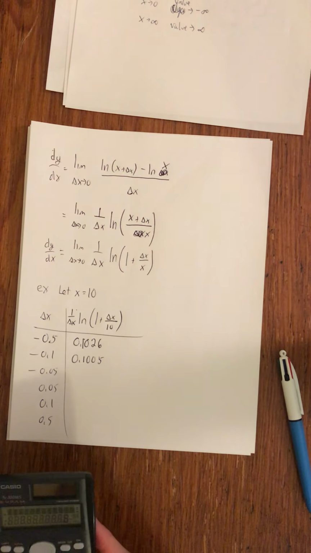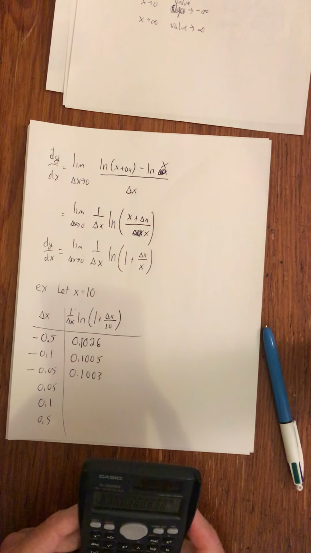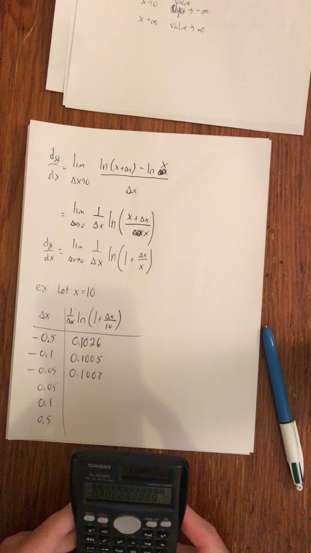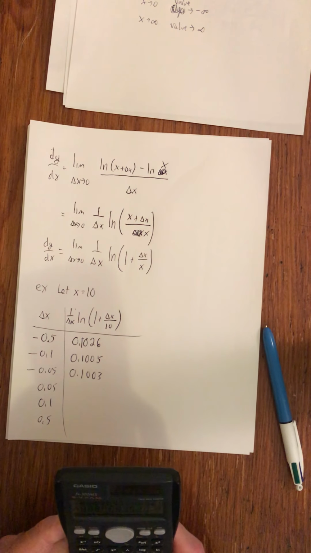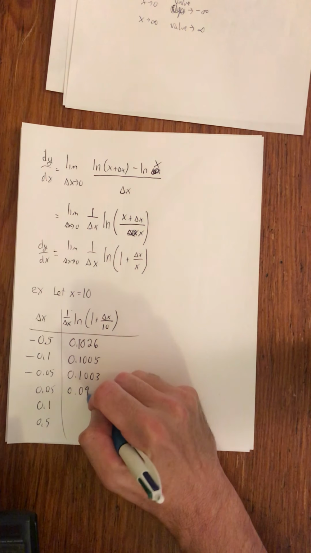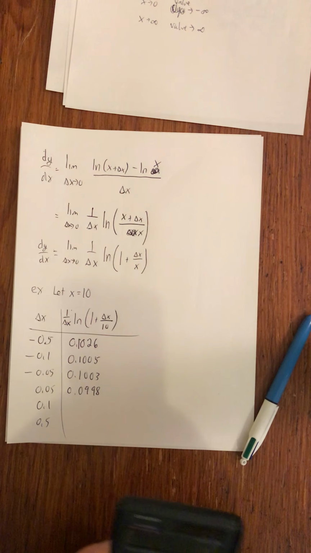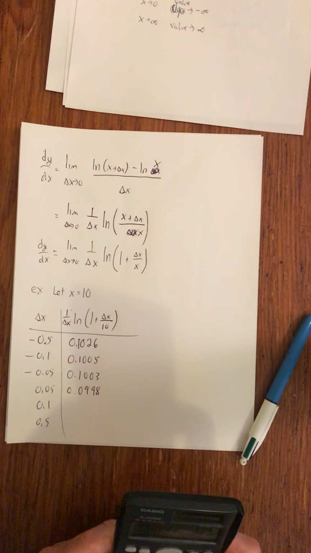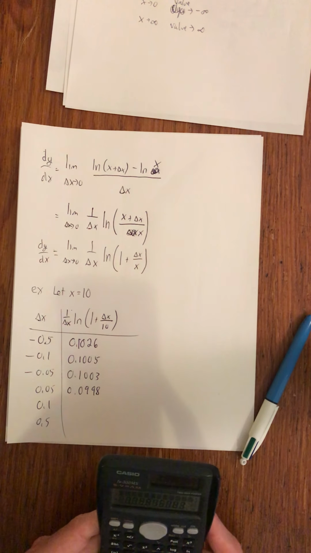Okay, we get 0.1003. Okay, if I do 1 plus 5, 10. Okay, I get 0.0998. Log of 1 plus 0.1 divided by 10.